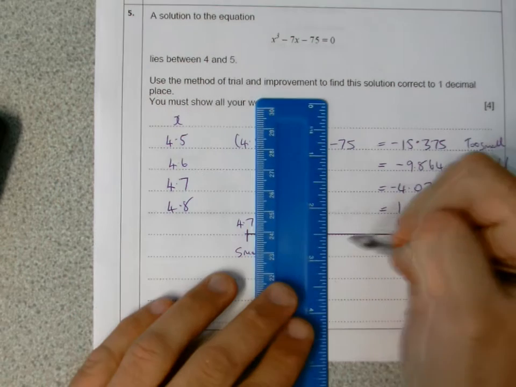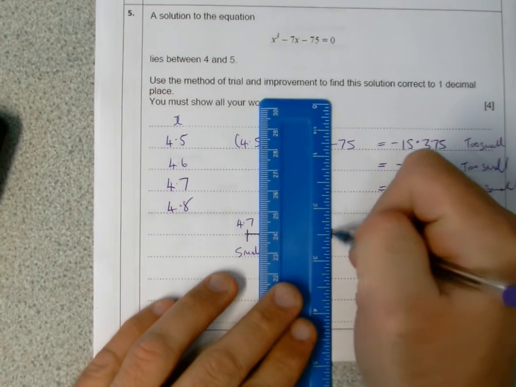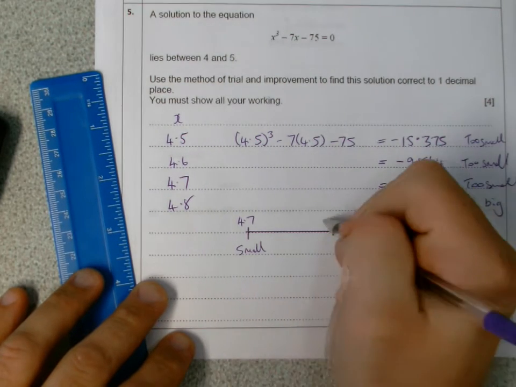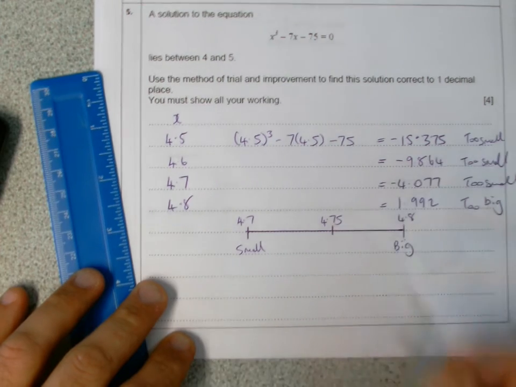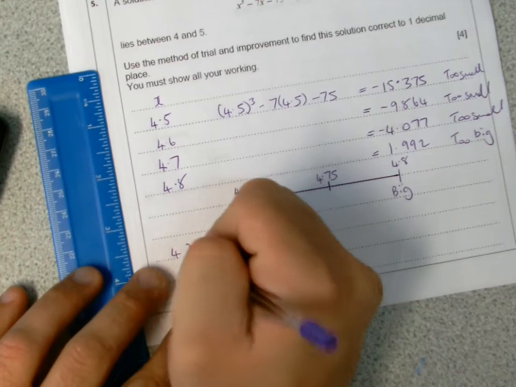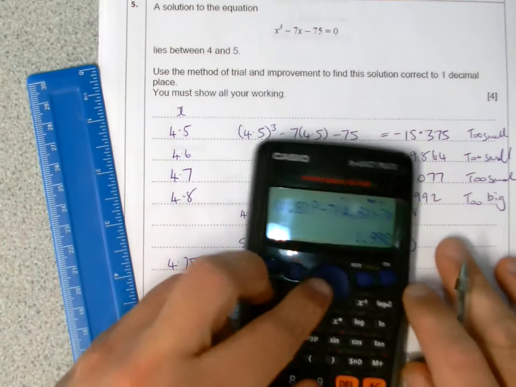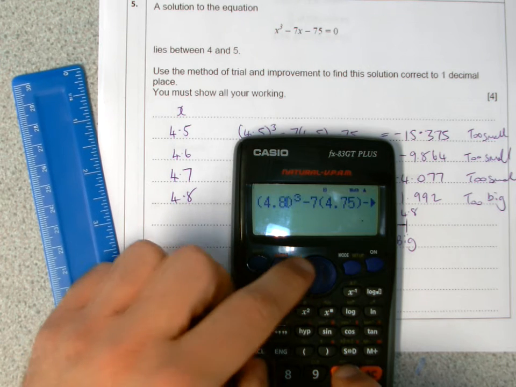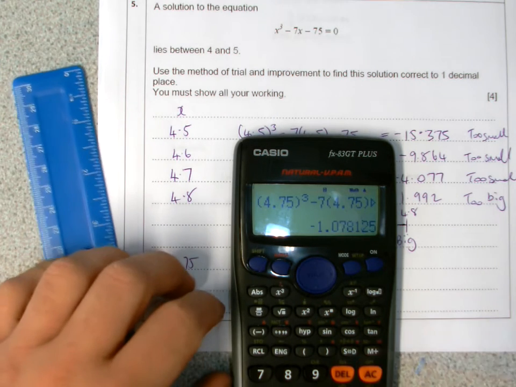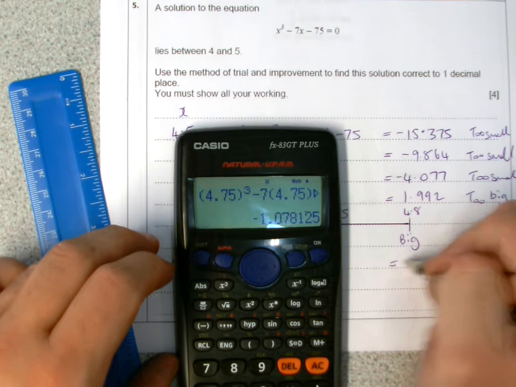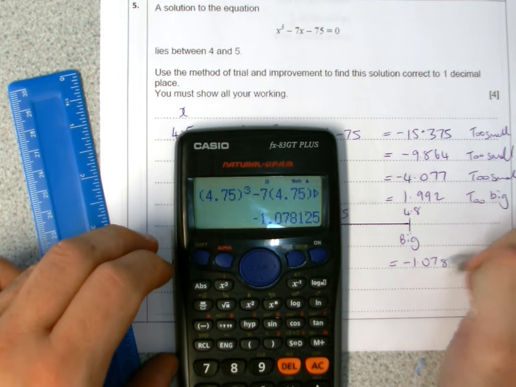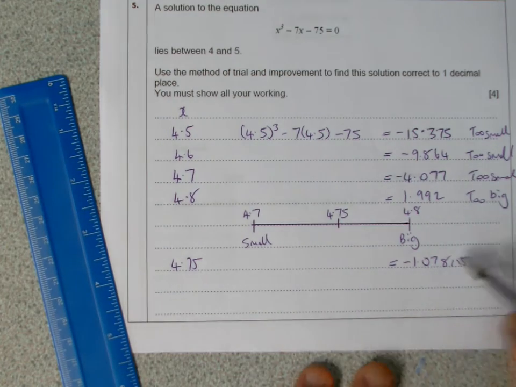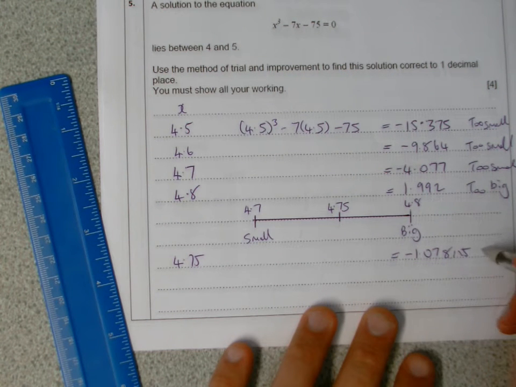To make sure you get these extra 2 marks, go in the middle of those two. Halfway between 4.7 and 4.8 is 4.75. Let's check that one. On my calculator, I go back and change this to 4.75, and press equals, and 4.75 comes out to be minus 1.078125. Again, it's important you write that down. That's too small.